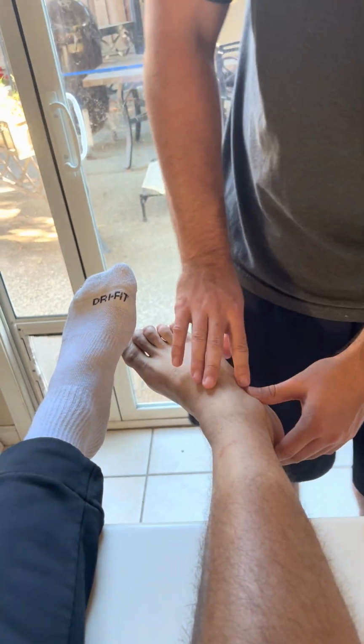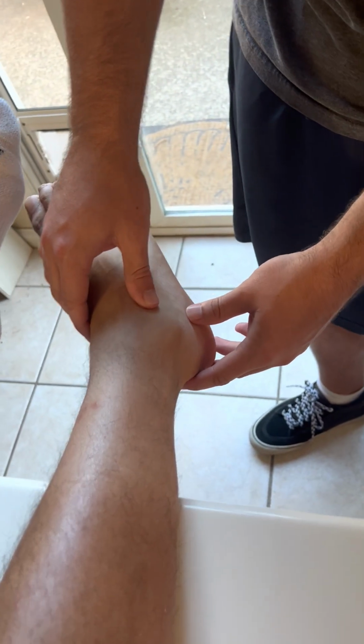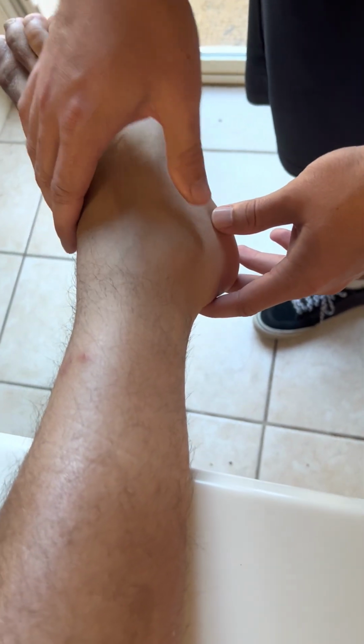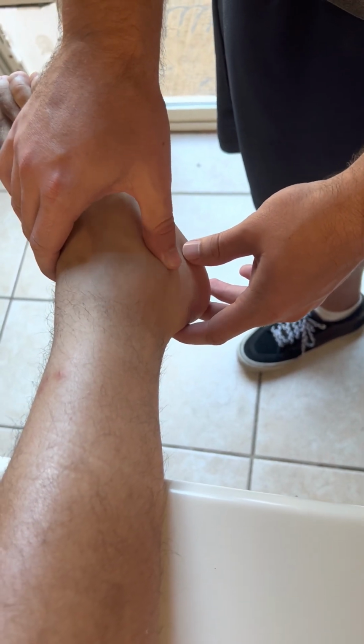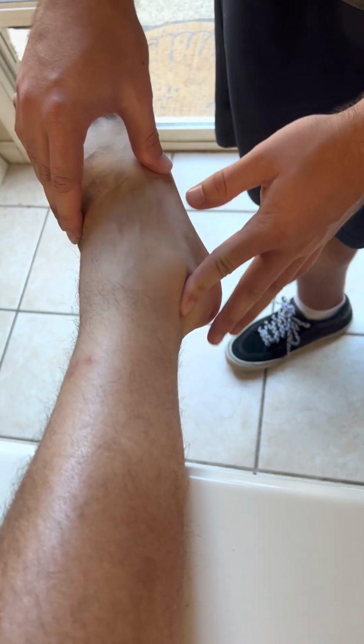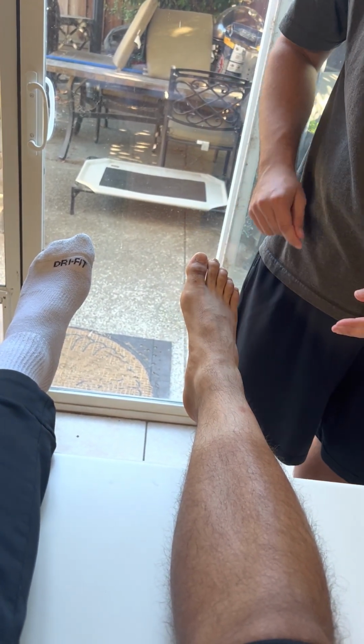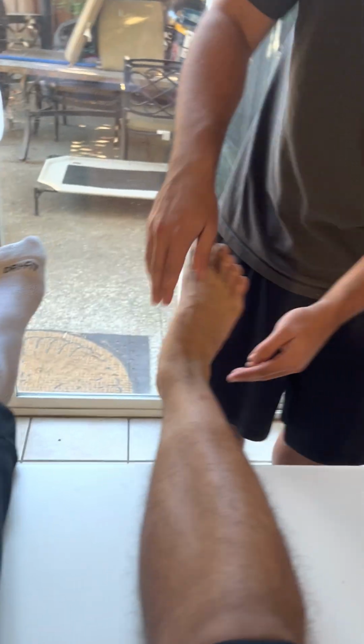Then I'm going to check the lateral ligaments, the anterior talofibular ligament, the calcaneofibular ligament, and the posterior talofibular ligament. Next, I'm going to check the peroneal tendons. Can you evert for me? Evert your foot. Right here, and all along up there, and you're checking that for tendonitis or subluxation.